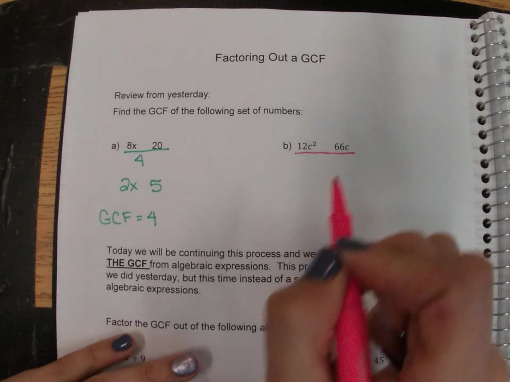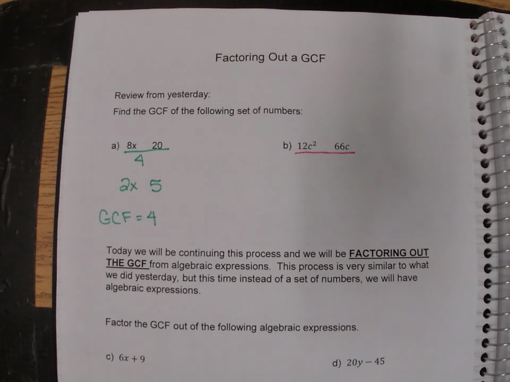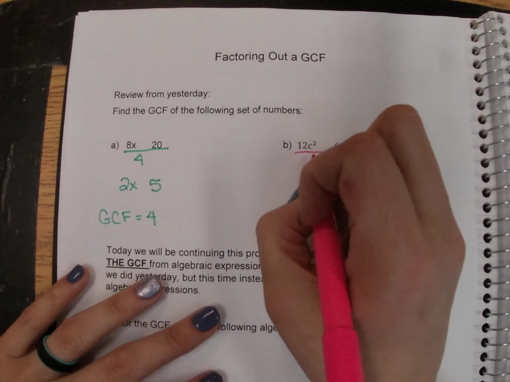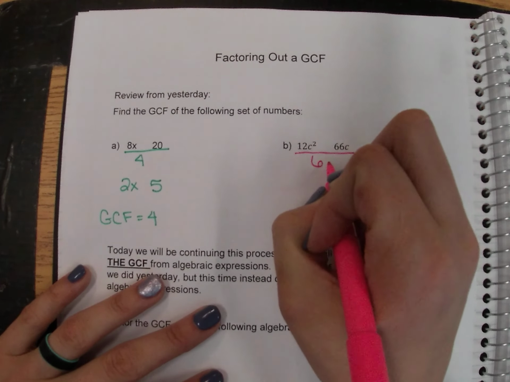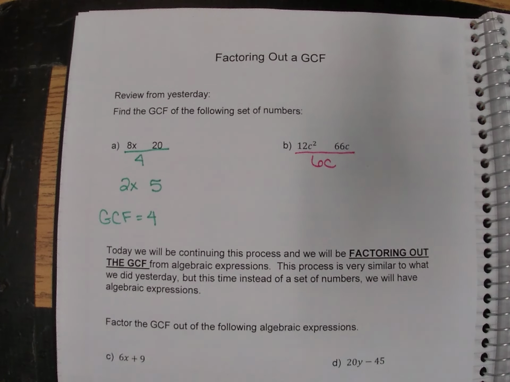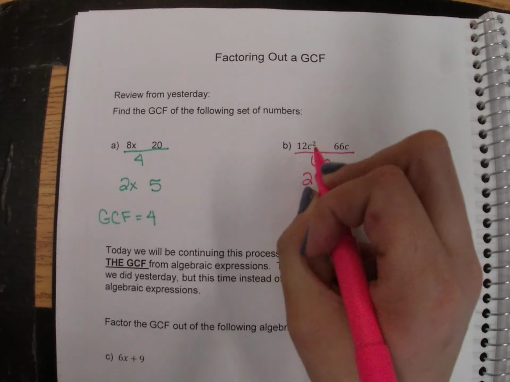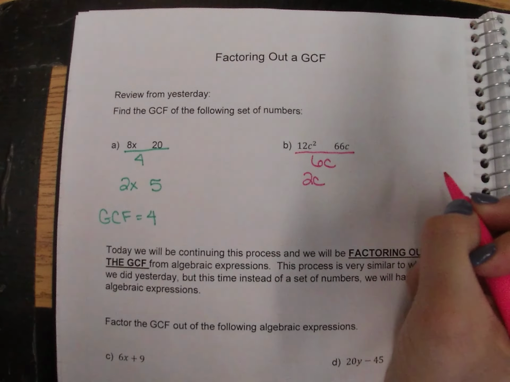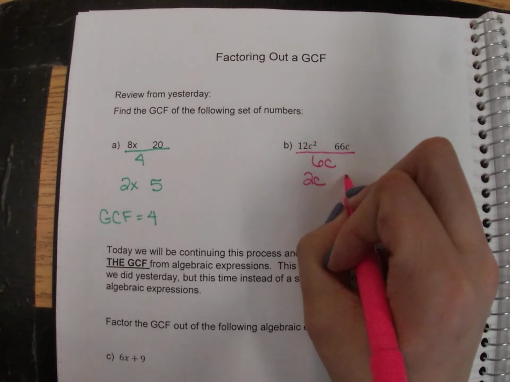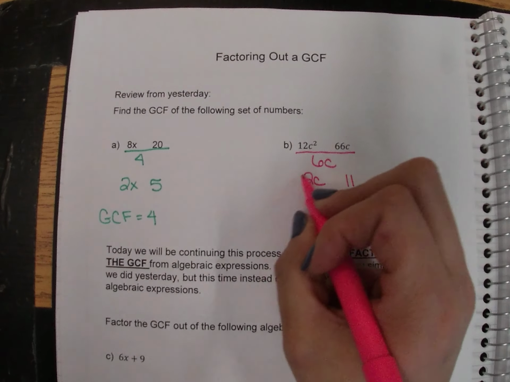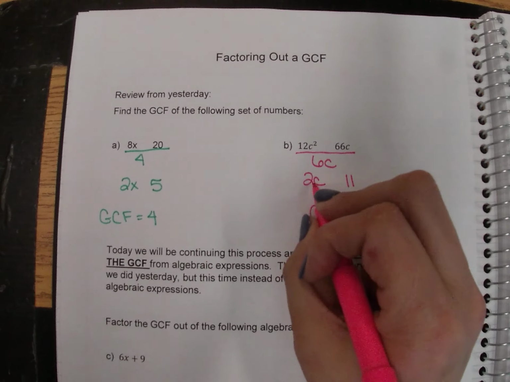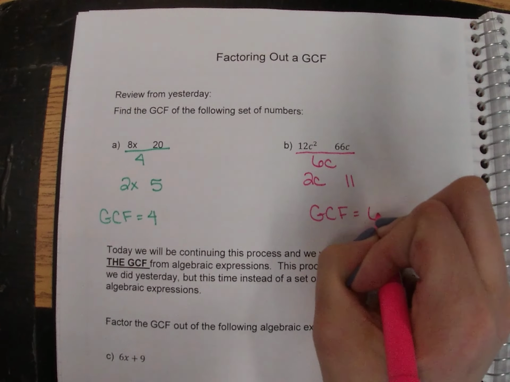If we look at this problem, we ask what's a number we can think of that will go into 12 that will also go into 66. Maybe we see 6. Now this one does both have the variable, they both have the c, so we can choose the smaller one. So 12 divided by 6 gives us 2, and when we divide, we subtract. 66 divided by 6 gives us 11, and those c's cancel. Okay, we are at the point that our GCF is 1 for the 2c and the 11, so our GCF would be 6c.